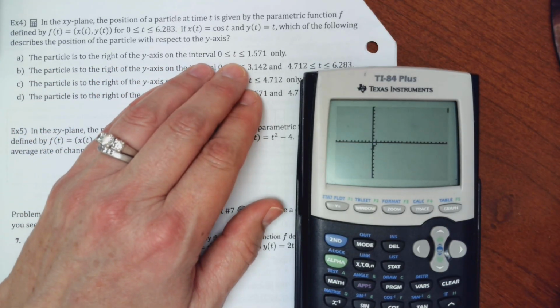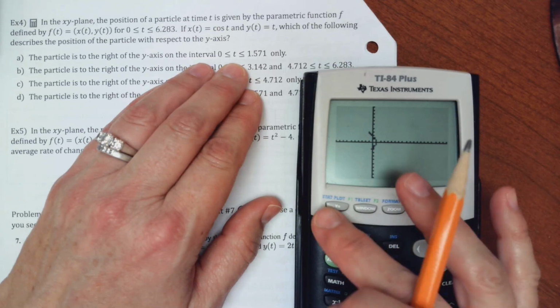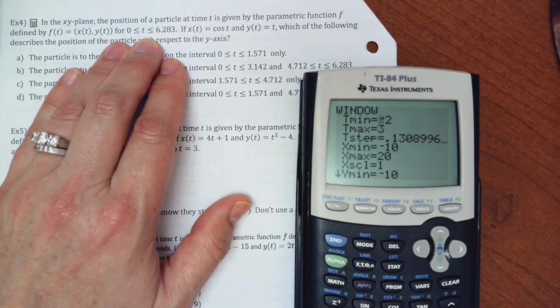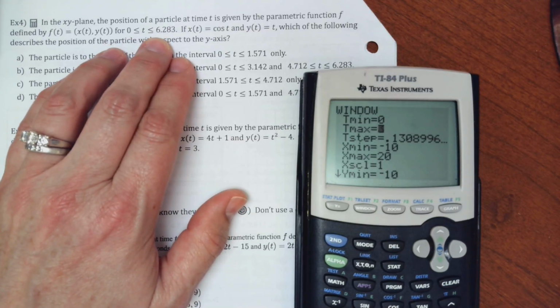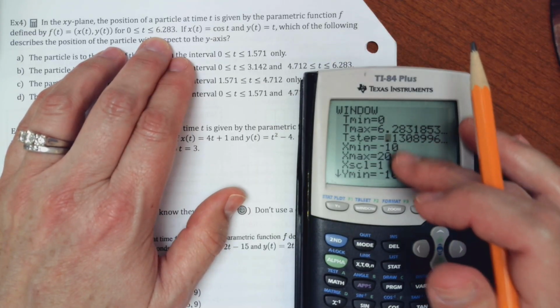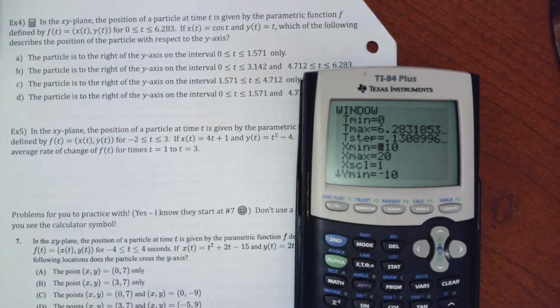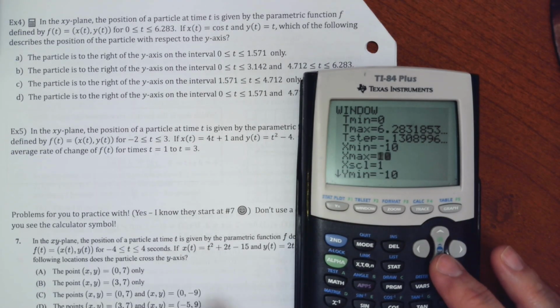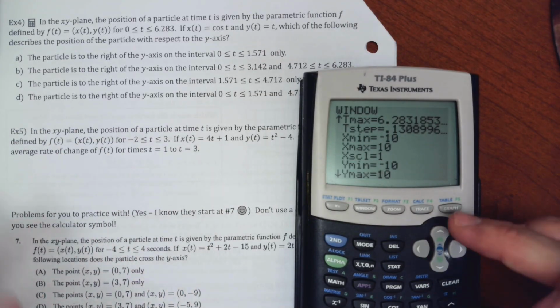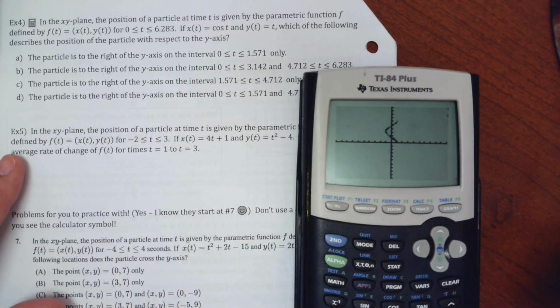All right, so let's just graph this whole thing, and I want to go ahead and put these t values in here. So my window, I want to go from 0 to basically 2 pi. Okay, and I want to have my x values, I'm just going to go from like negative 10 to 10 and negative 10 to 10, just so I can make sure I see everything. So when I do that, there's my picture.